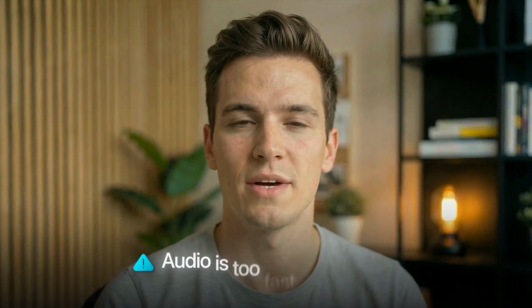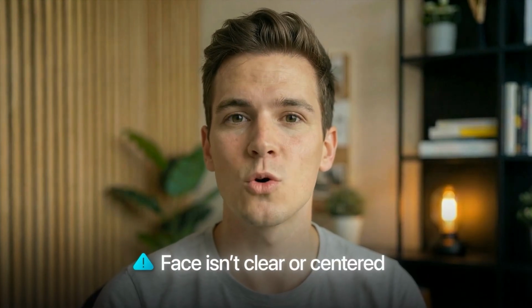If your result still looks bad, it's almost always one of these: too much head movement, audio is too fast, face isn't clear or centered. If you get can't detect consistent face, regenerate the base video with a more static pose. As you can see, Kling AI lip sync isn't broken. Most people just skip the right setup.